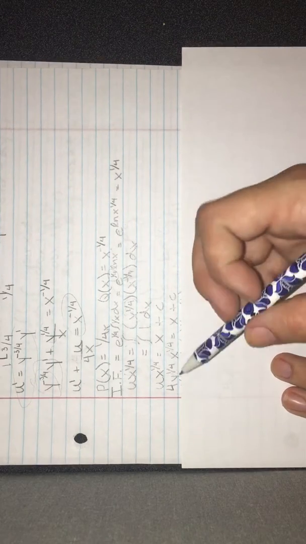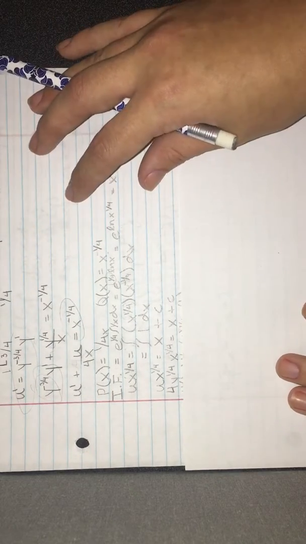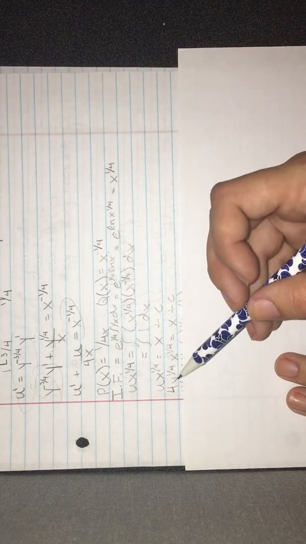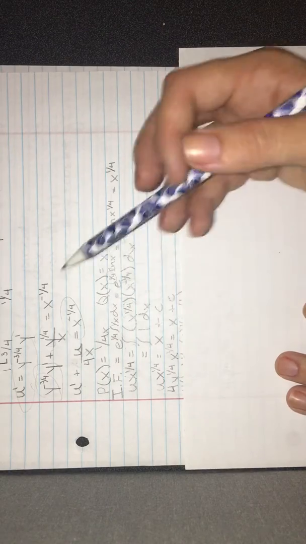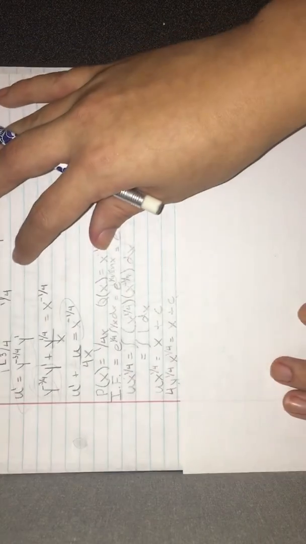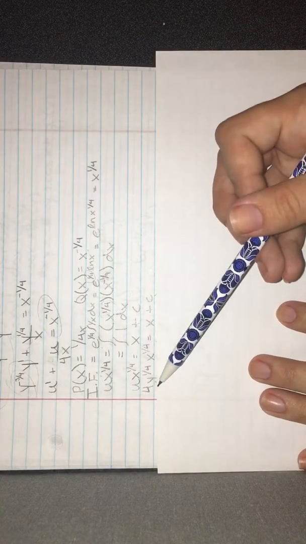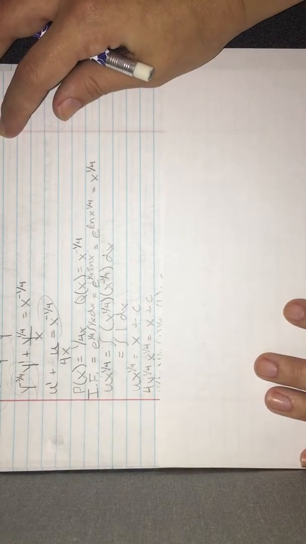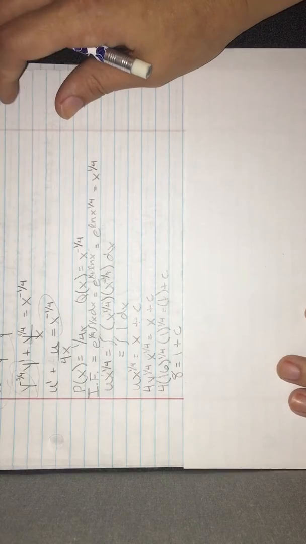Now that we have it down, we're able to take the u and substitute back the y into the equation. So we have 4y to the 1/4 taken from here, and it's 4y to the 1/4, x to the 1/4 is equal to x plus c.